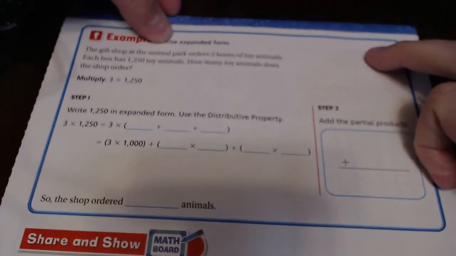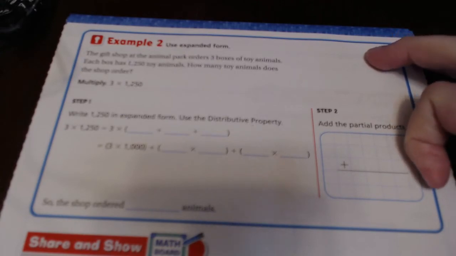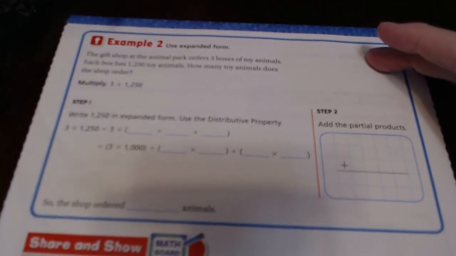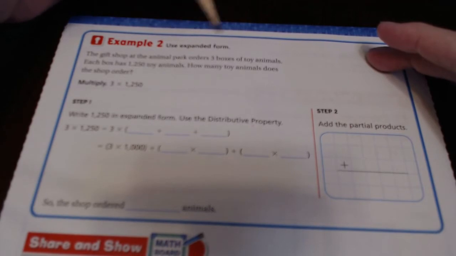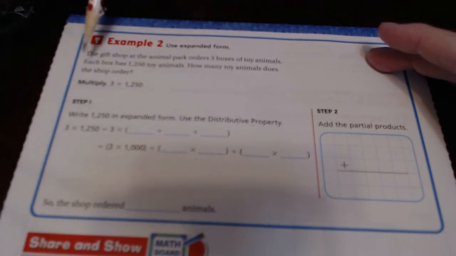Example 2. So they're going to give us another one. Here we go. This one has 4 digits. Ooh, but we can still do it. So it says, use expanded form. The gift shop at the animal park orders 3 boxes of toy animals.